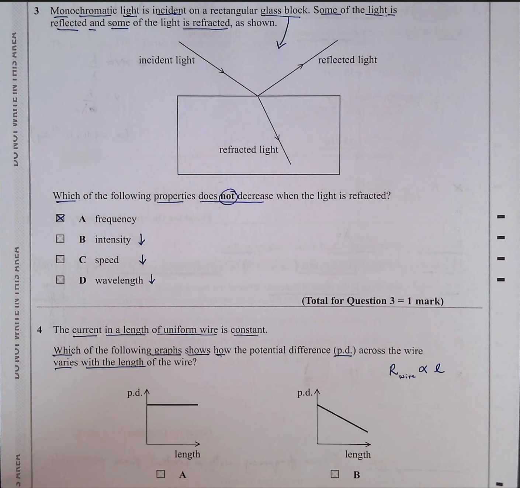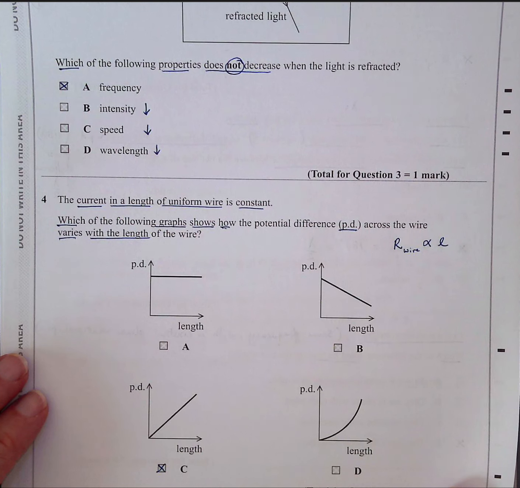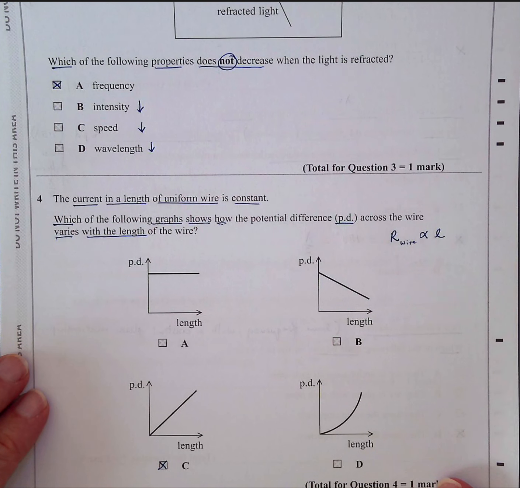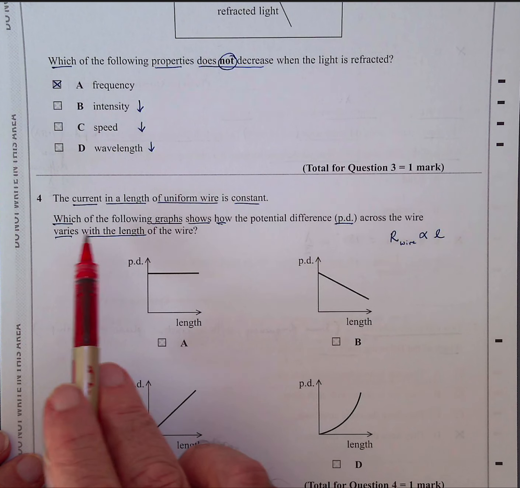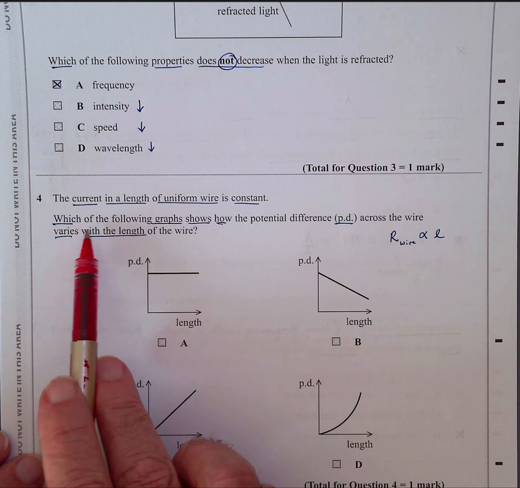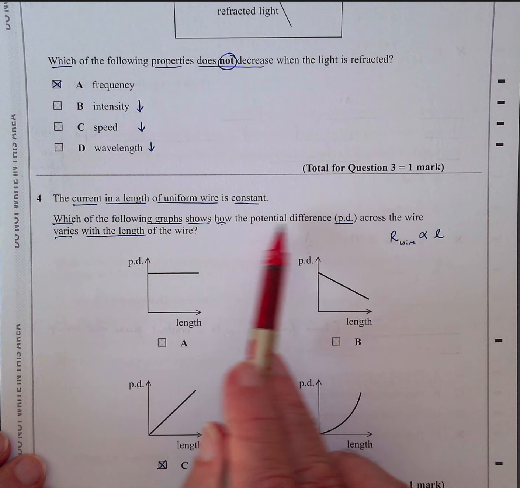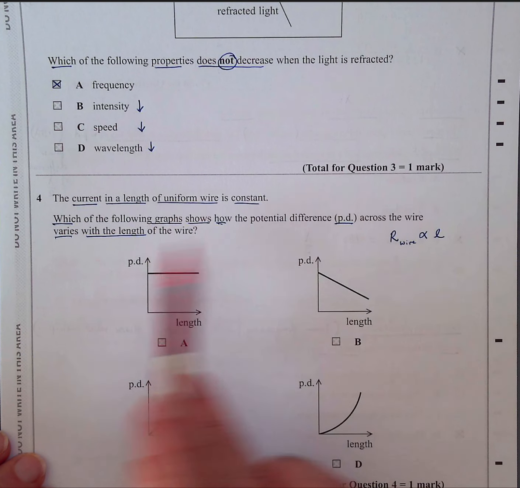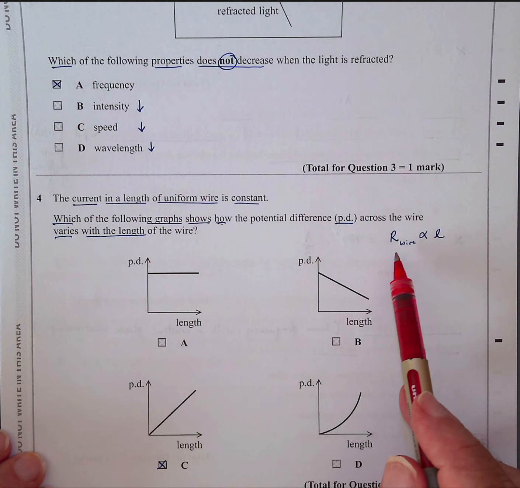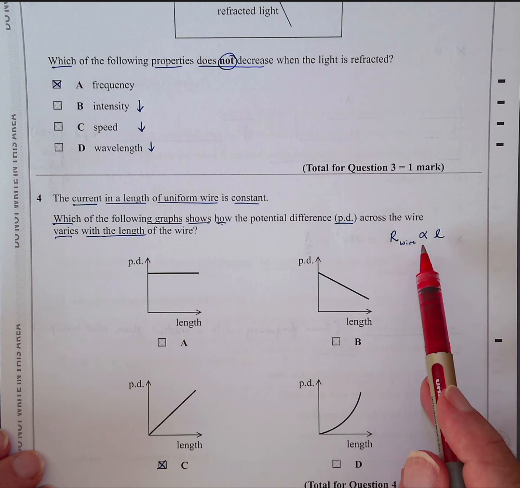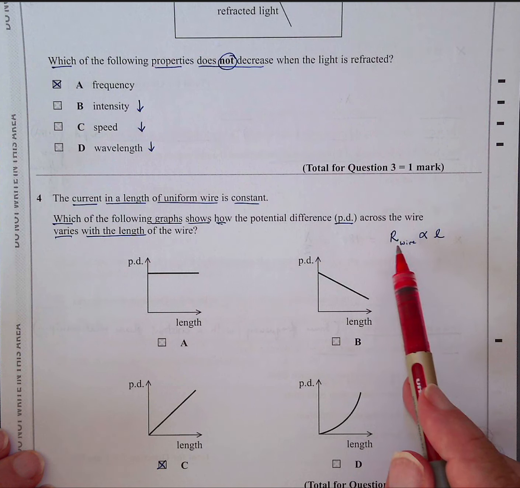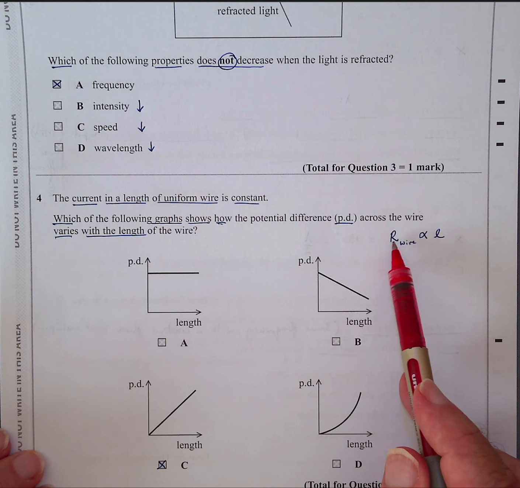Number 4, current in a length of uniform wire is constant. Which graph shows how PD, potential difference across the wire, varies with length? Well, we know the resistance of the wire is proportional to the length, and since they've told us the current is constant, that means V equals IR.